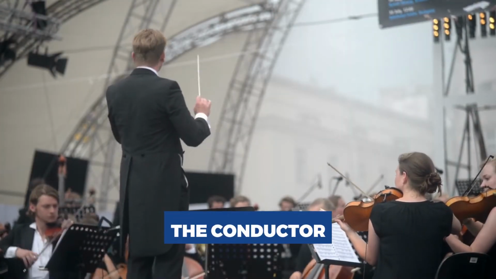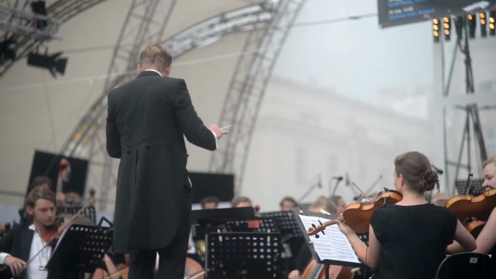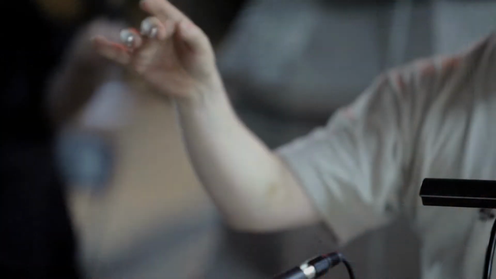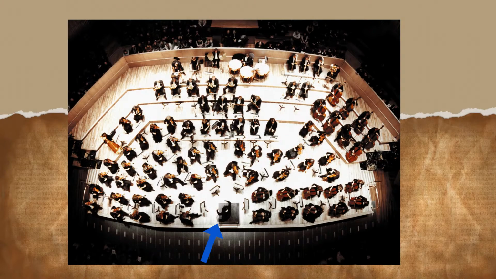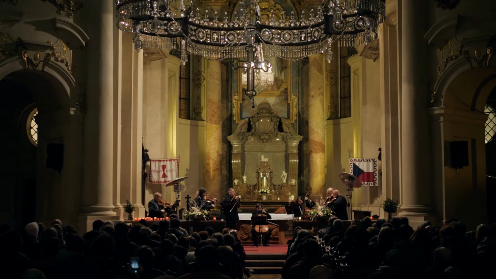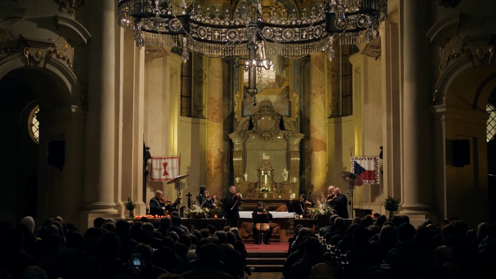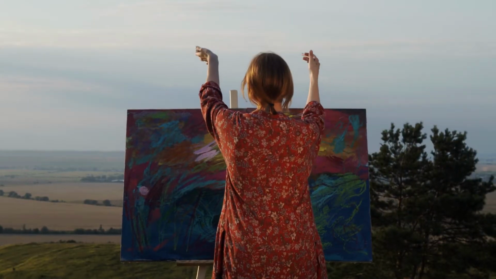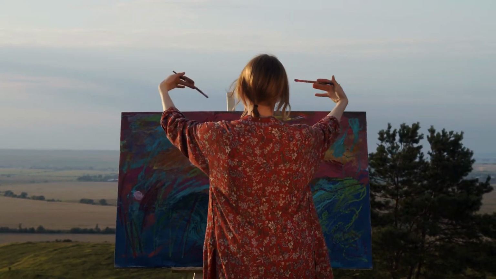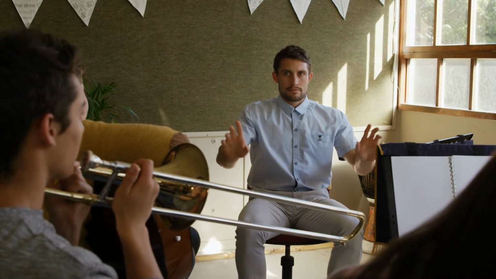The conductor. The conductor is responsible for leading the orchestra and keeping everyone on tempo. The conductor gives cues to different sections to let them know when it's their turn to play. The conductor also helps create a balance between the different sections so that everyone can be heard clearly. A good example would be telling the horns to turn it down because they are drowning out the strings.